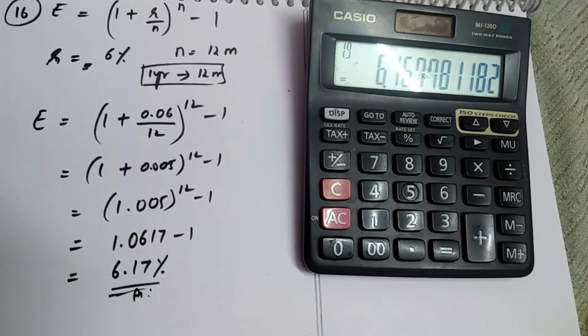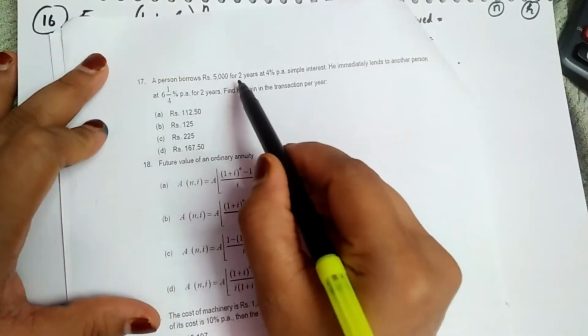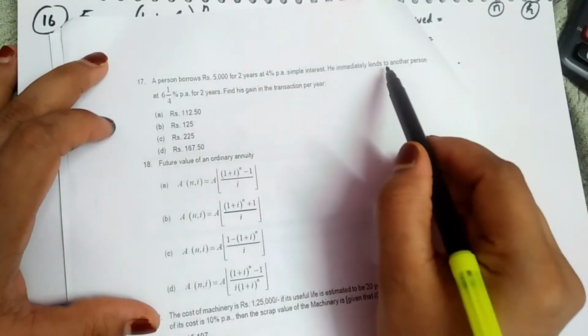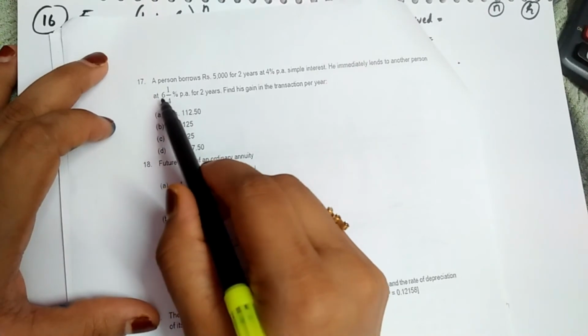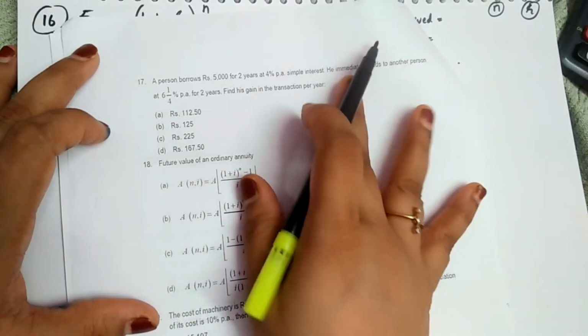Okay, let's look at the 17th question. A person borrows 5,000 for 2 years at 4% per annum simple interest. He immediately lends it to another person at 6 1/4% per annum for 2 years. Find his gain in the transaction per year.